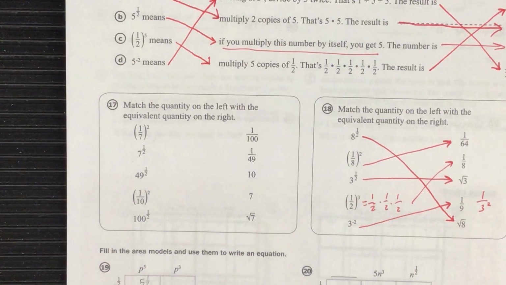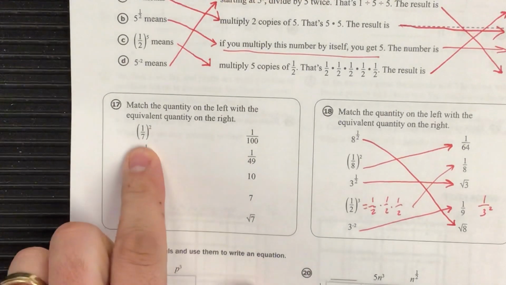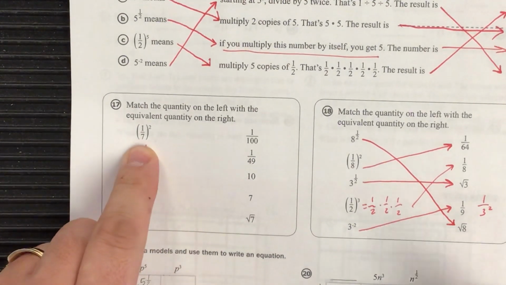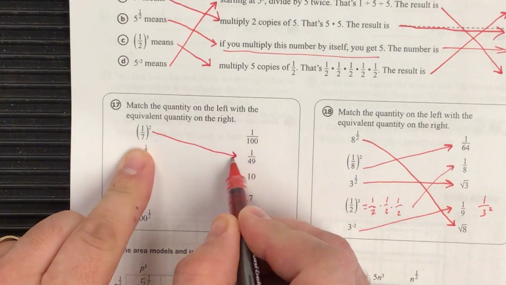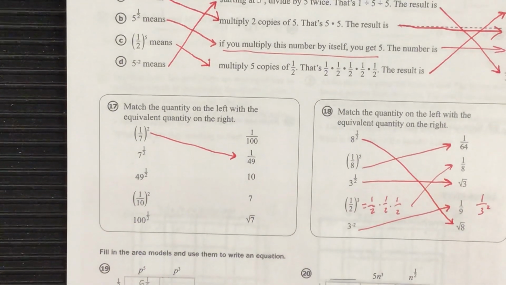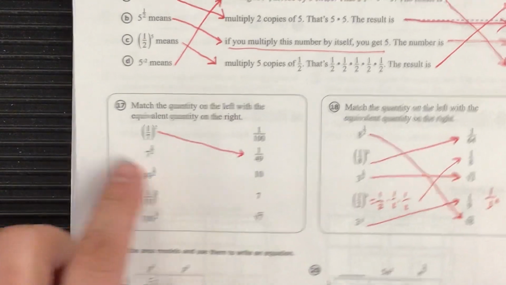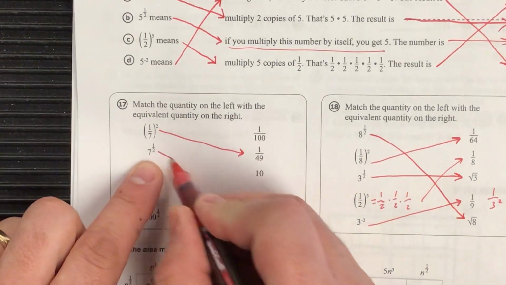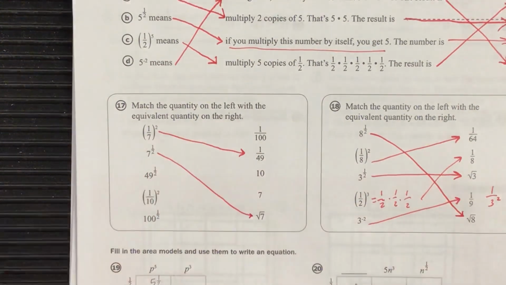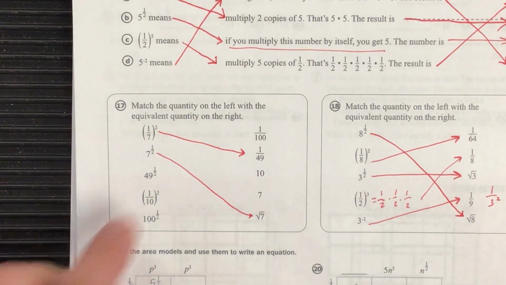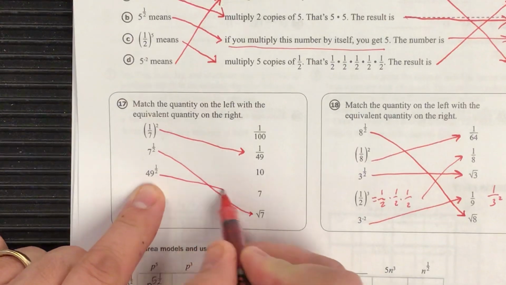All right, Landon, give me one. 1/7 in the parentheses squared? Yep, goes to 1/49. Correct. 1/7 times 1/7 is 1/49. Madison, got another one? 7 to the 1/2 goes to the square root of 7. I agree. Kira? 49 to the 1/2 goes to 7. Square root of 49. It's not listed because it's 7.